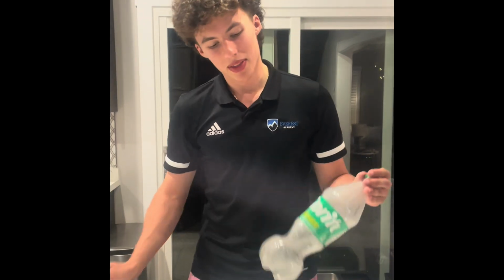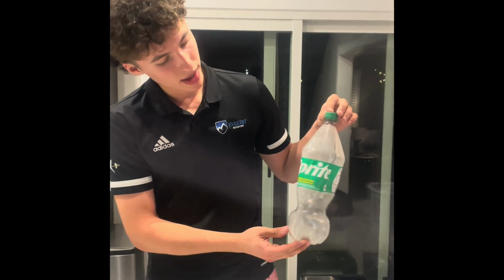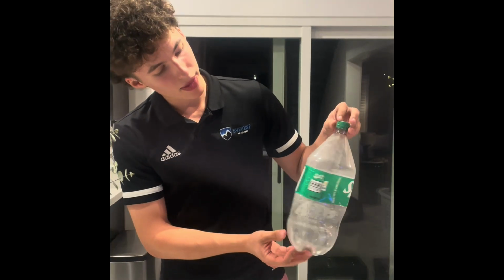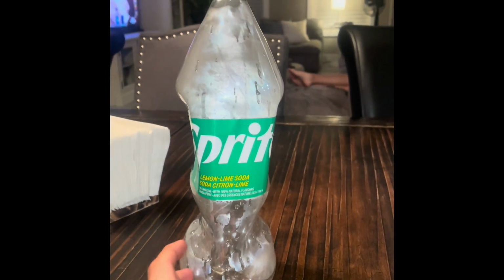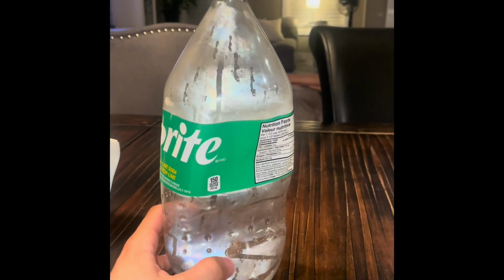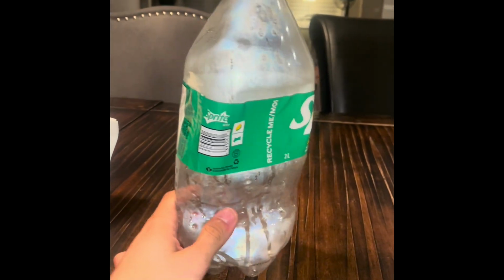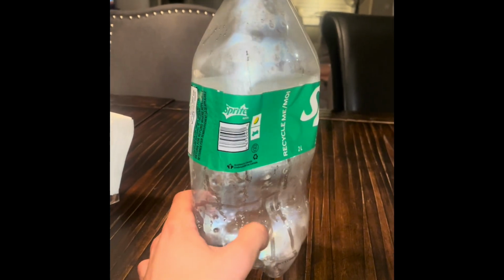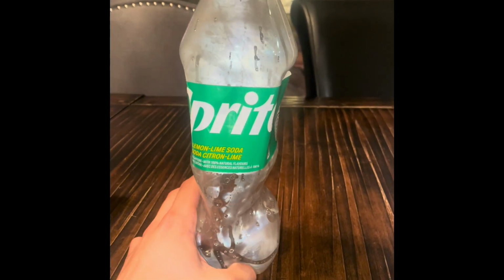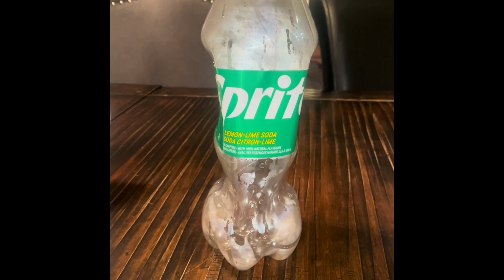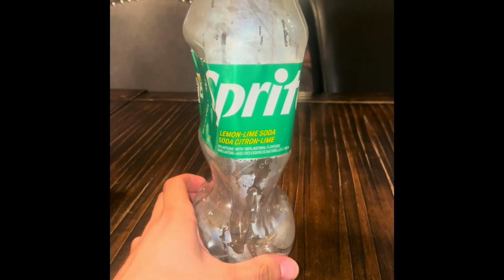And so actually at first I didn't think we were going to get a reaction, but as you can tell, over time it got a lot better, right? It's more intense. So yeah, this is the final result of our experiment. Give me a little update on the bottle. I've just let it sit and it is increasingly getting more and more crushed, right? Because as it cools down, the external pressure is greater than the internal pressure, which is causing it to collapse in like that. So I just thought I'd give a little update.